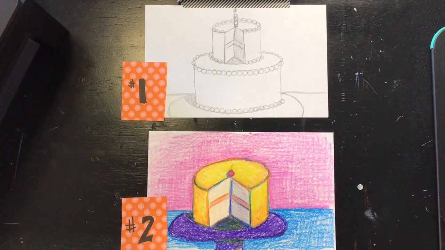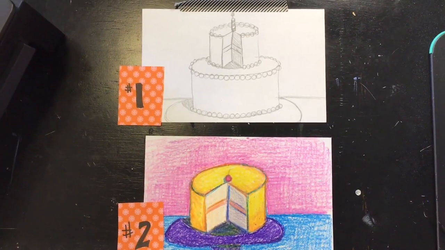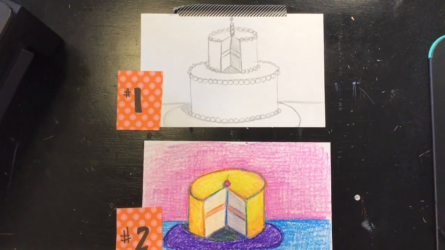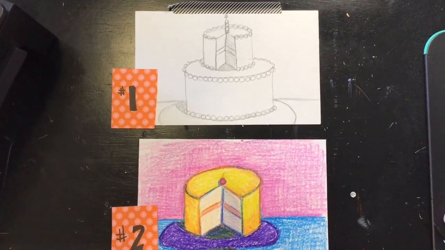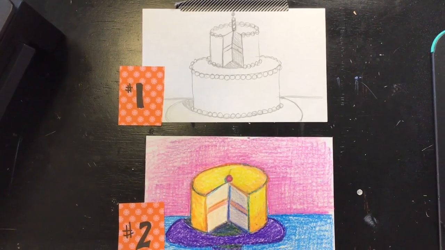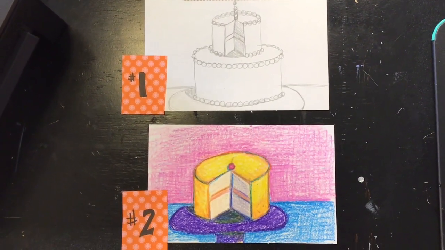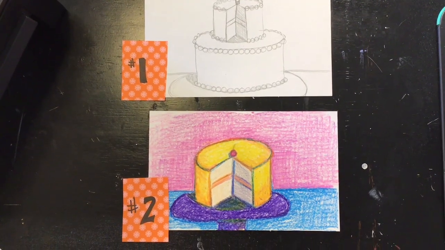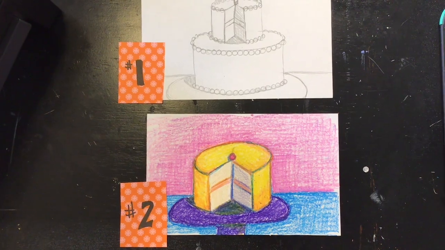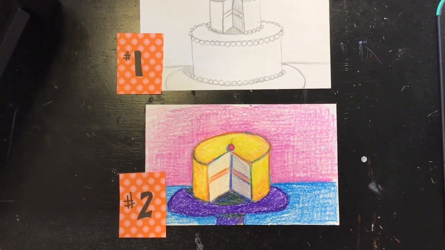So just a quick recap, there's several ways you could go about this project. One, you can keep it just a pencil drawing. Bonus, if you add some shadows and cast shadows, that only furthers the illusion that your cake is three-dimensional and that it's a form. If you want to go the next level, you can definitely add color. Today I used crayons, but there are many different materials you have available that you can add color to this.